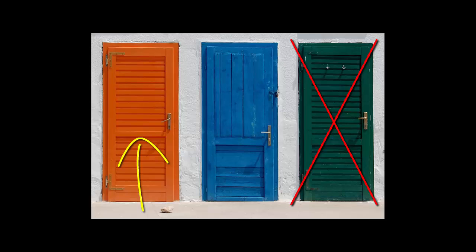So he removes the one that doesn't have the money behind it. There's still a 2/3 chance that the money is behind one of those 2 doors, and you know which one it's not behind. So the 2/3 chance now is that the money is behind the blue door, and you should switch. This is a little easier to understand if there are 10 doors.